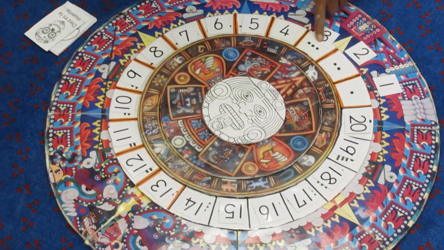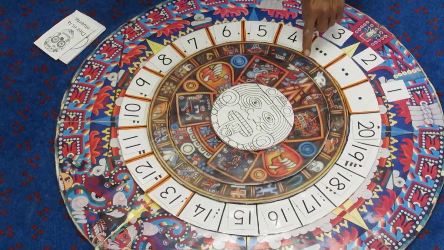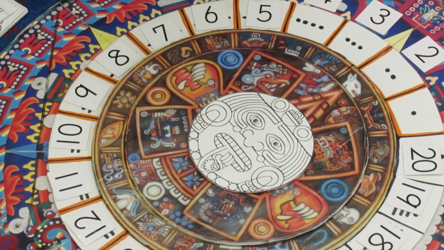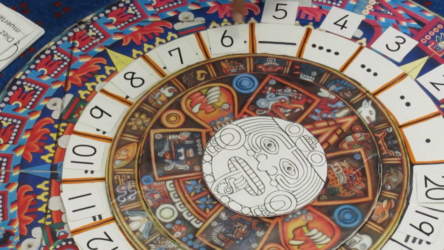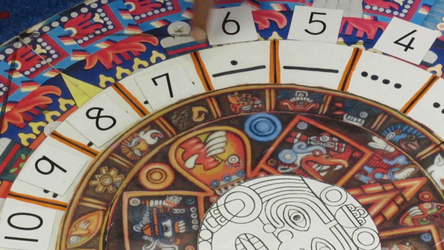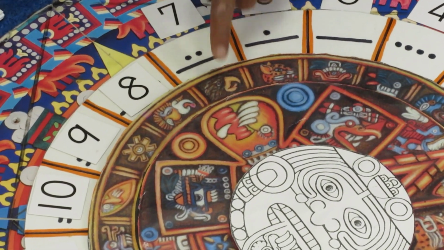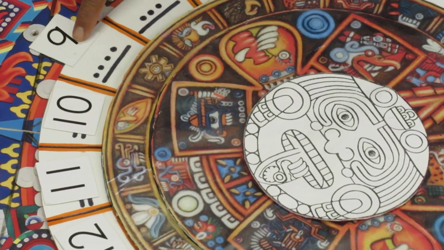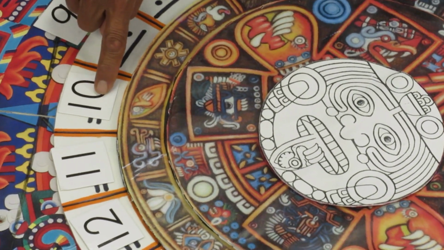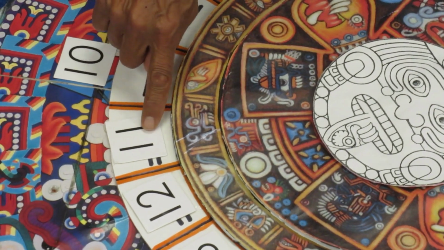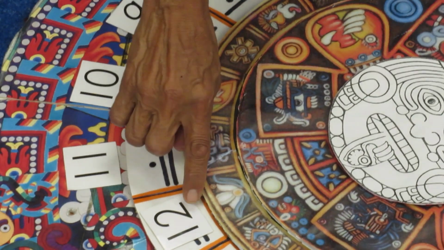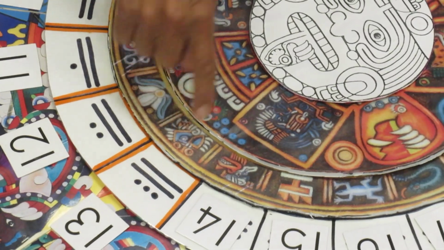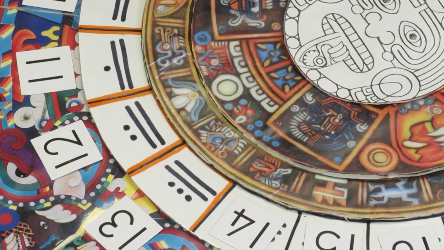Then we're going to go to 3 Osomatli, 4 Malinali, 5 Akat, 6 Ocelot, 7 Cuautli, 8 Cosca Cuautli, 9 Olin, 10 Tetpat, 11 Kiawit, 12 Xochitl, and finally the week in the Tonal Machiotl will be 13 Cipactli.